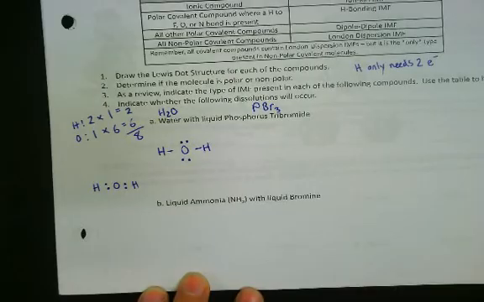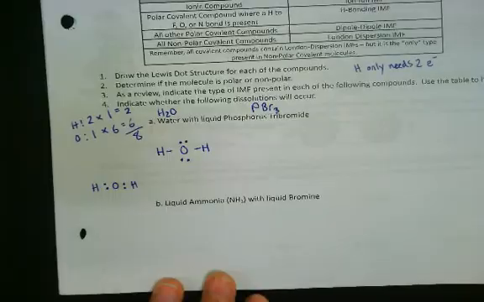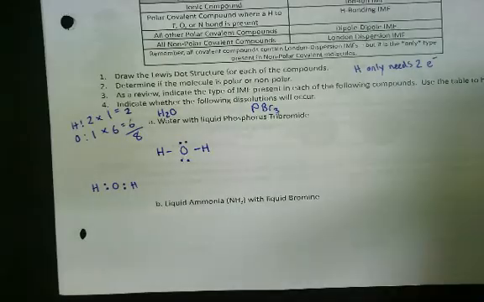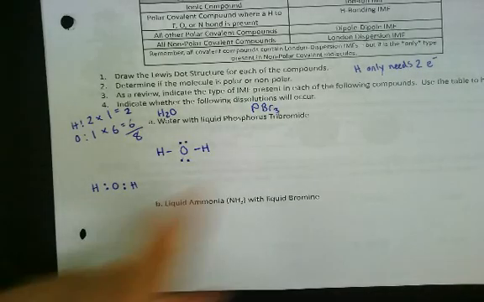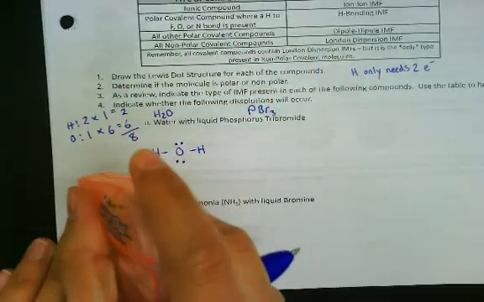Does oxygen have 8 now? It does. 2, 4, 6, 8. Very good. So that is water, okay? That is our Lewis dot structure for water. Let's go ahead and draw the Lewis dot structure for phosphorus tribromide as well, and then we can start moving on to our next steps.